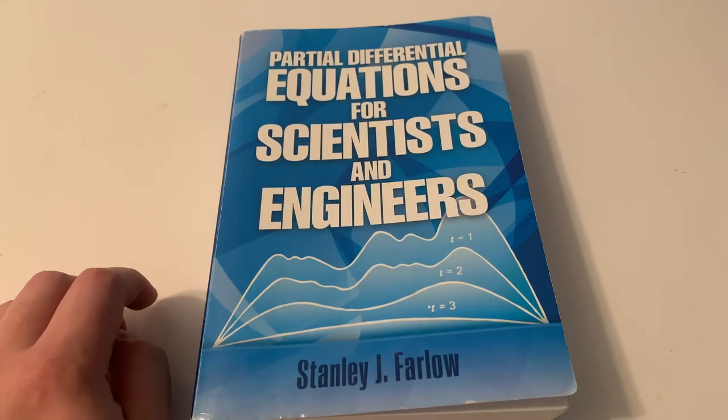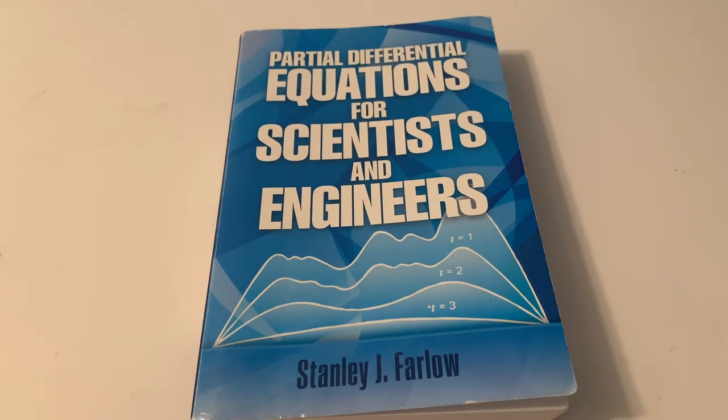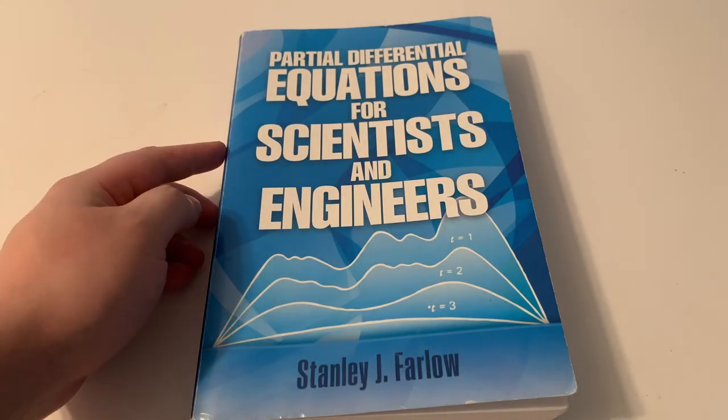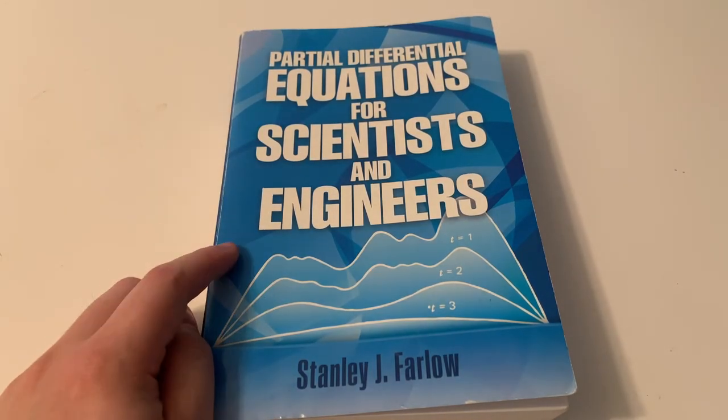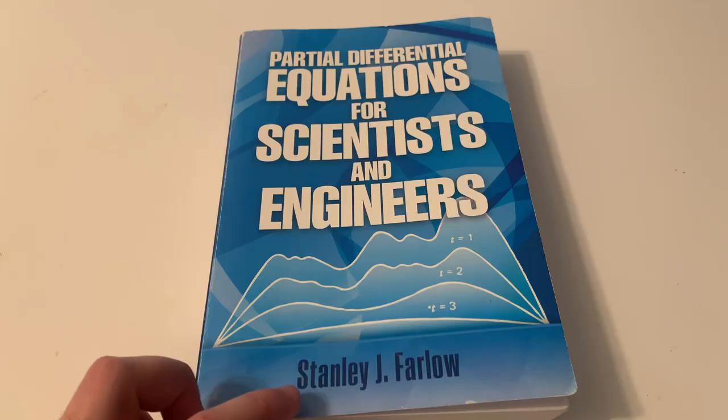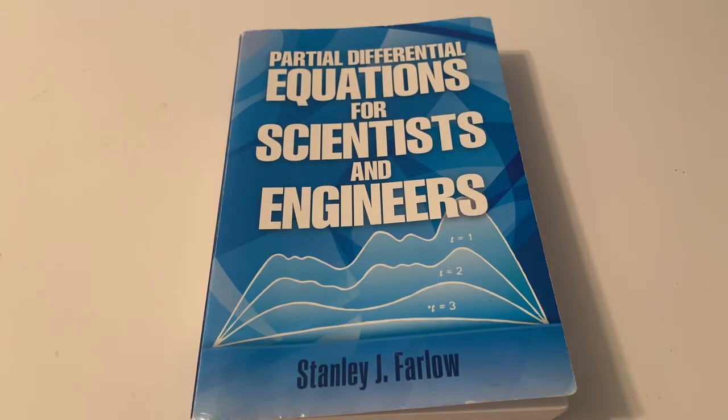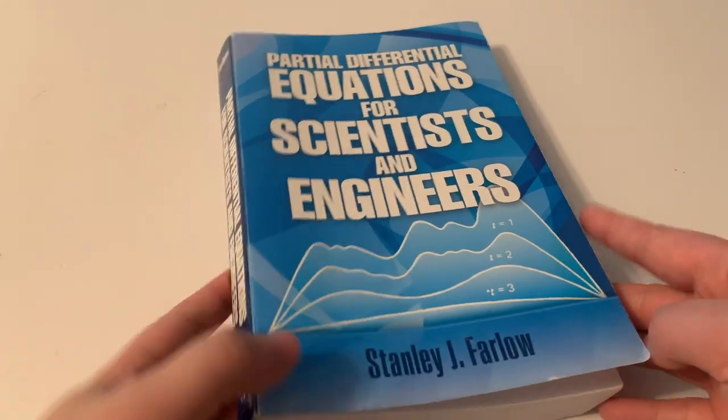Today I would like to make a book review because I haven't done one for a long time. This book is called Partial Differential Equations for Scientists and Engineers by Stanley Farlow. This is, in my opinion, one of the best introductions to PDEs, and it's very affordable because it is published by Dover.